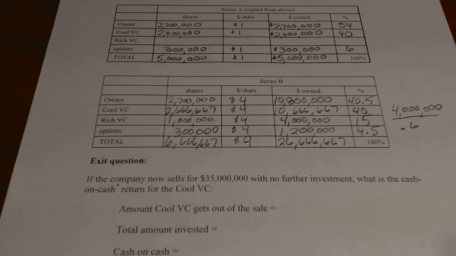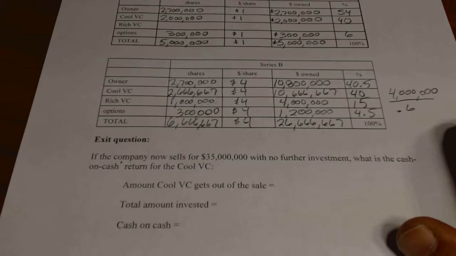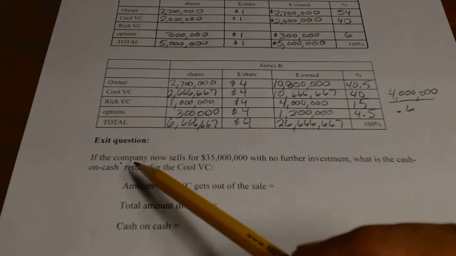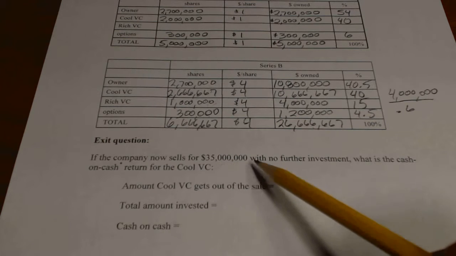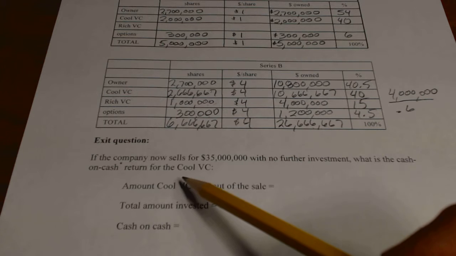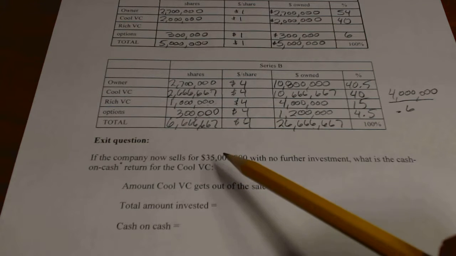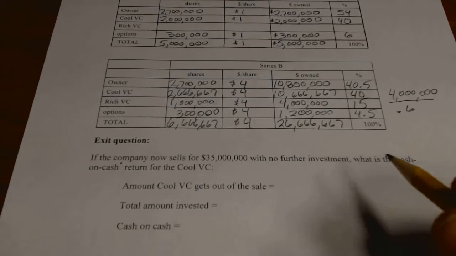Now remember, you've got to figure out or answer the last questions too. Exit question: if the company now sells for 35 million, okay, with no further investments, what is the cash on cash return for Cool VC? Okay, so remember, Cool VC made two investments.